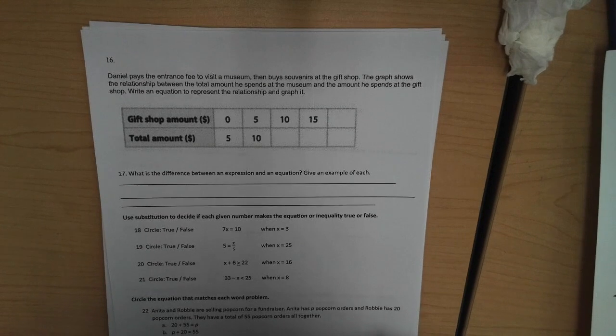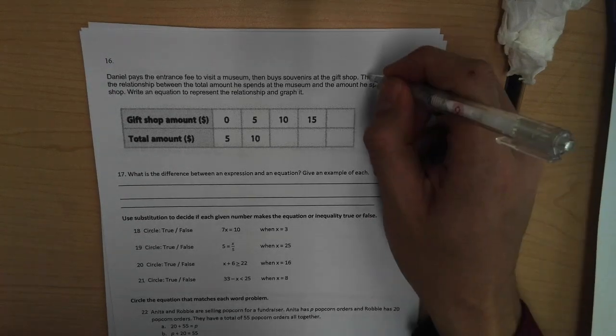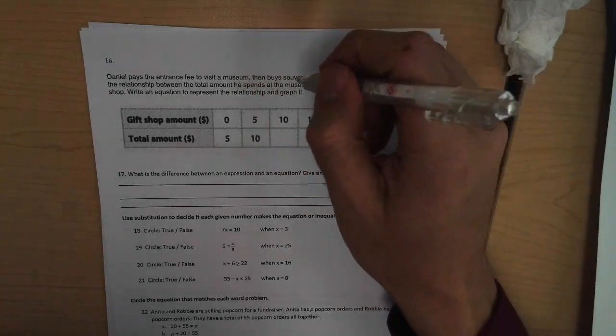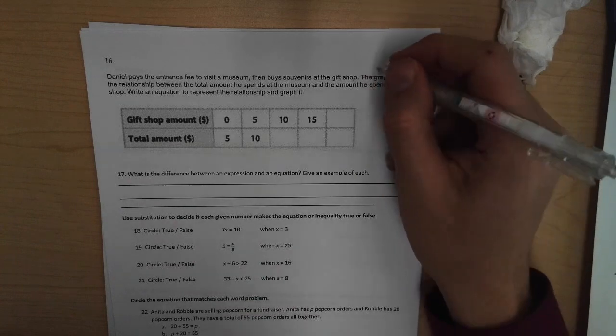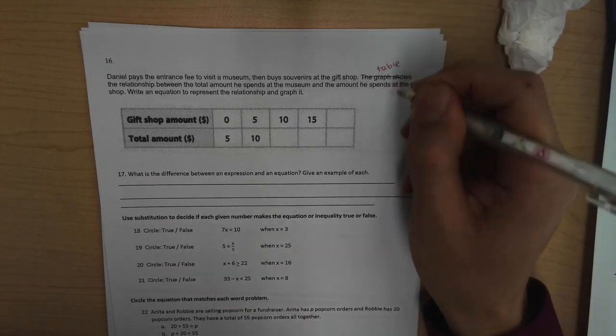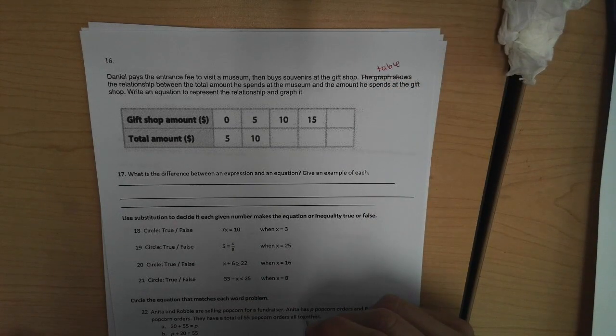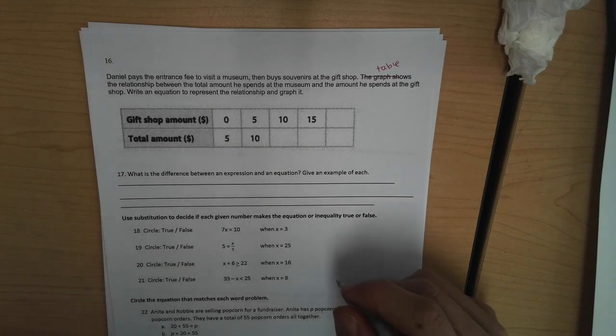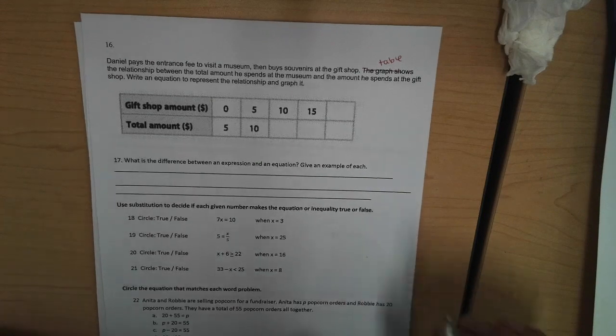Daniel pays the entrance fee to a museum, then buys souvenirs at a gift shop. The table shows the relationship between the amount he spends at the museum and the amount at the gift shop. Write an equation to represent the following situation.